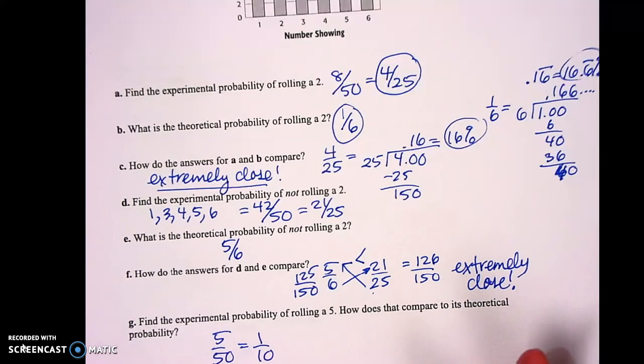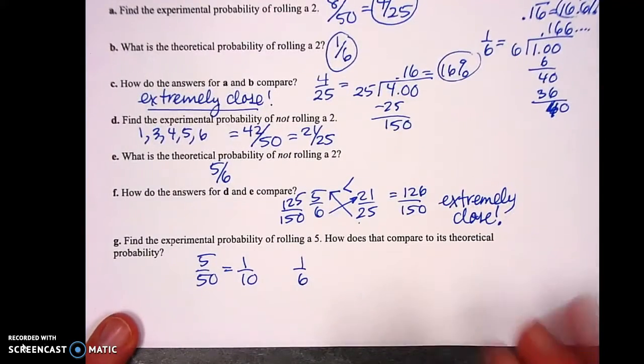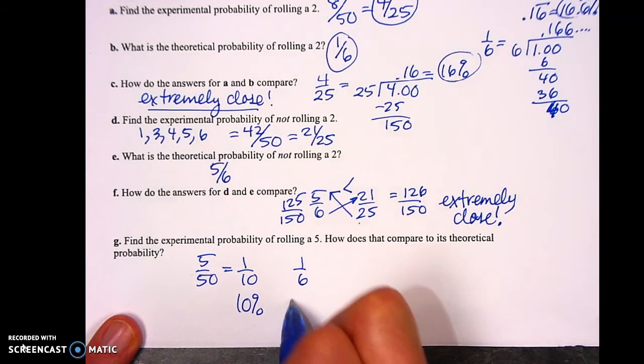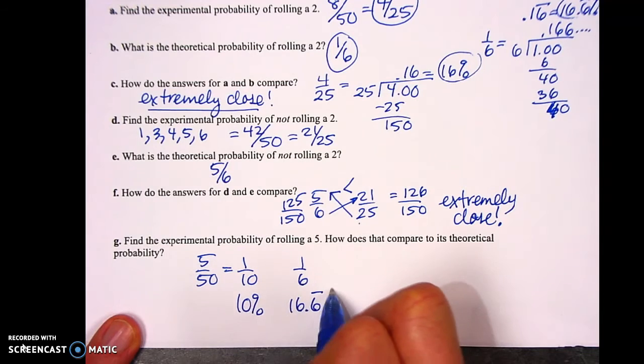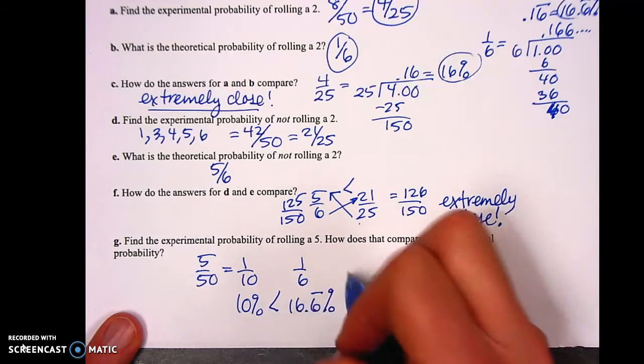So again, theoretically, I should roll each number 1/6 of the time. And you can choose how you want to compare these. 1/10 is 10%, and we know that 1/6 is 16.6 repeating percent. So theoretically, we should roll a 5 a little bit more often than we actually did.